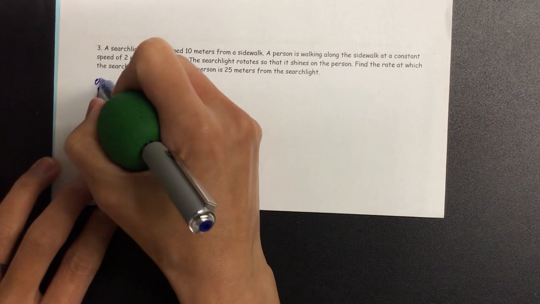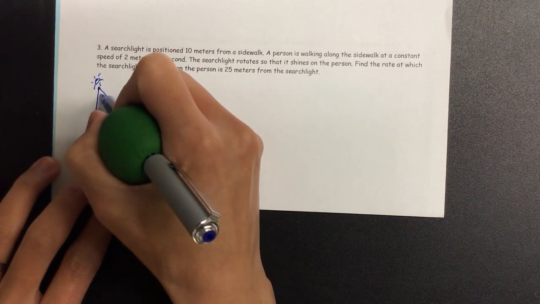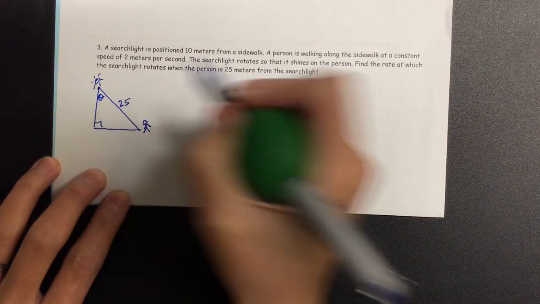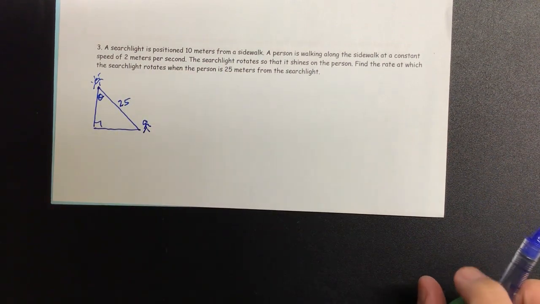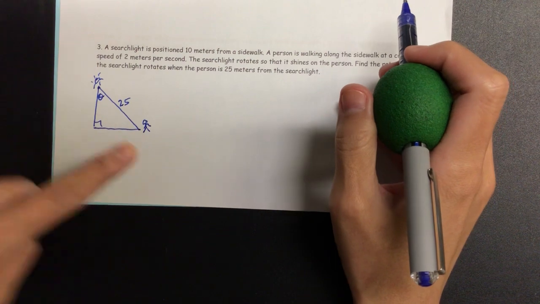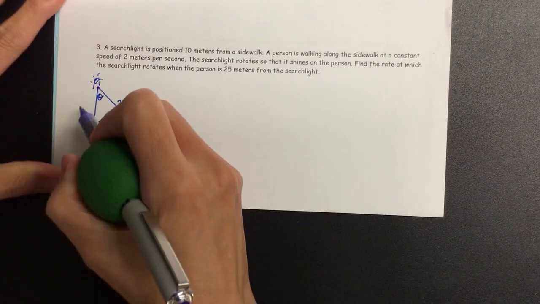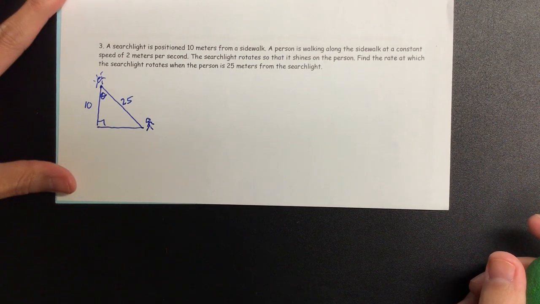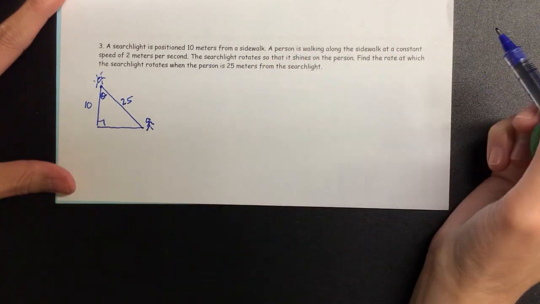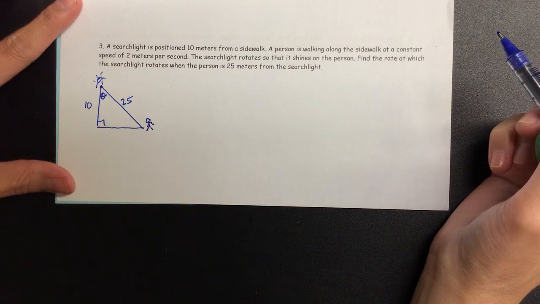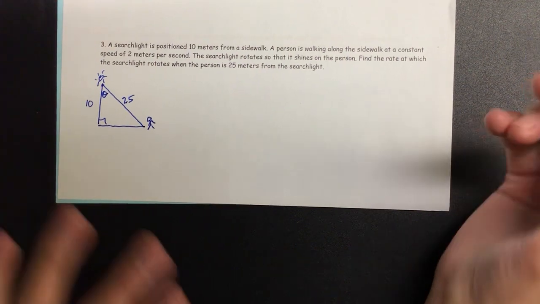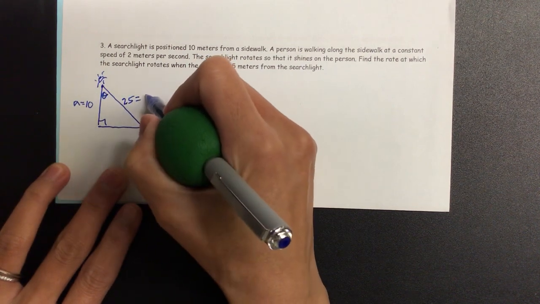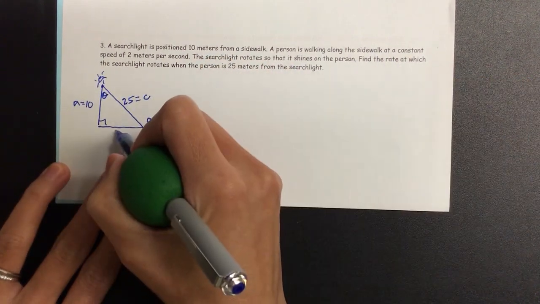So let's say this is the light. And I'm going to call that theta. 25 is going to be my hypotenuse. This light to the sidewalk is 10 meters. If y'all remember from geometry, the distance is always perpendicular. It's always the shortest distance. So I'm going to call this A as in the altitude. C should be our typical hypotenuse. And let's call B as in the base.